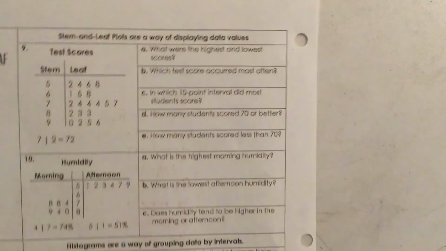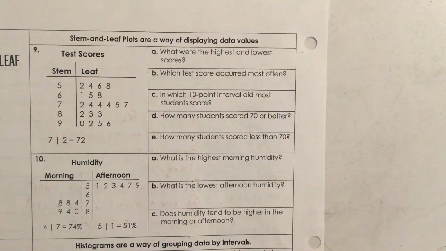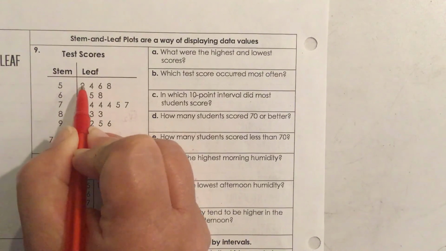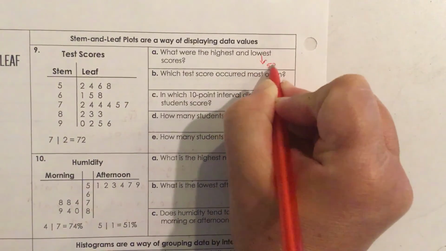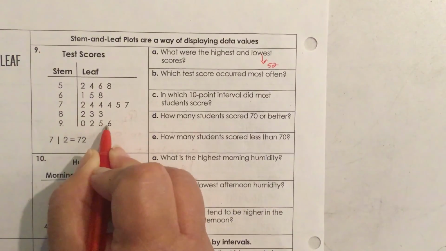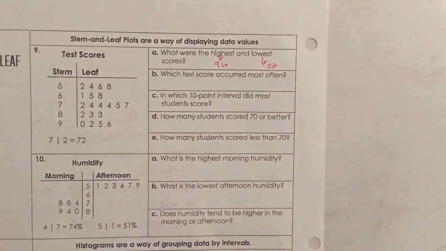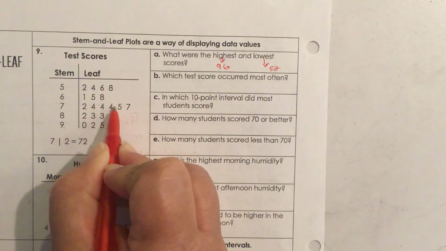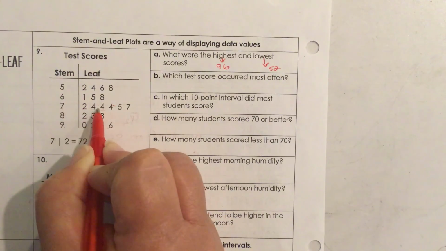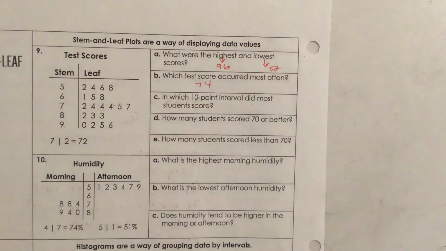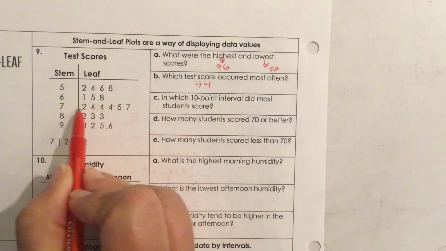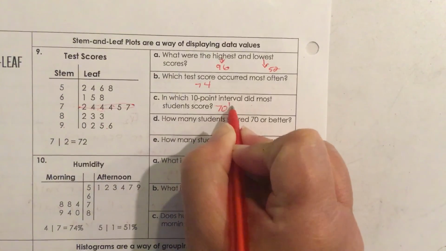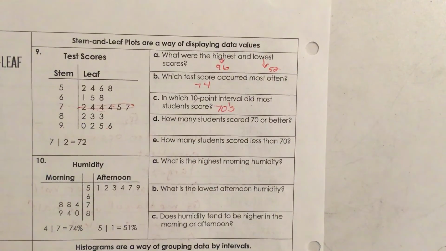Okay, on the back, talking about stem and leaf plots. The highest and the lowest score. Well, the lowest score is 52. The highest is 96. Which test score occurred the most often? Well, here there are 3 scores that are 74. Which interval did you get the most students scoring? Would be in here, which is the 70s. You could say from 70 to 79.